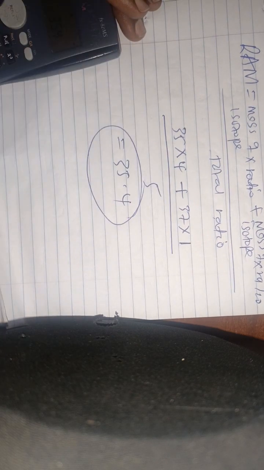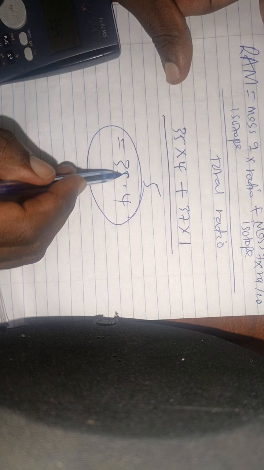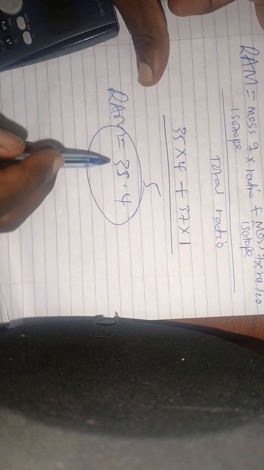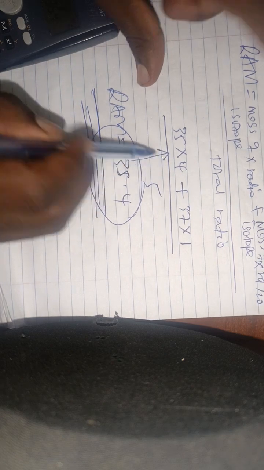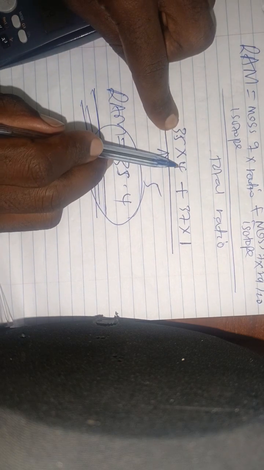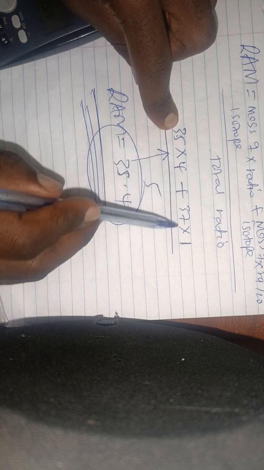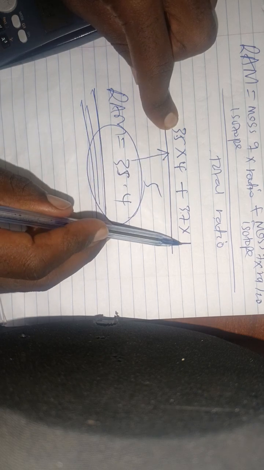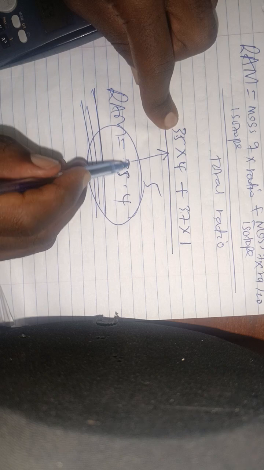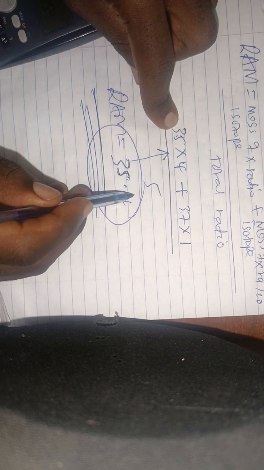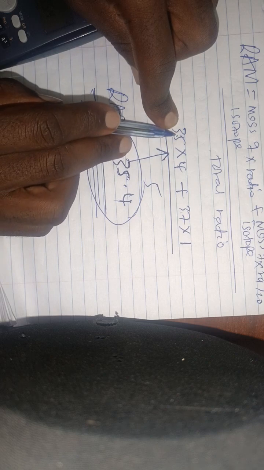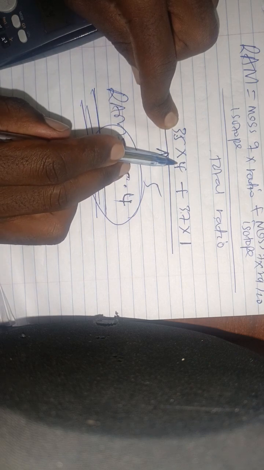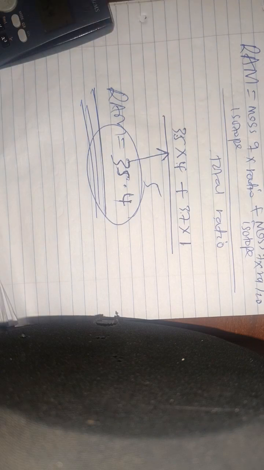So look at that. This RAM, 35.4, is closer to the most abundant isotope, because isotope 35 has the highest abundance with a ratio of 4, but isotope 37 has the lowest abundance with a ratio of 1. So 35.4 becomes our answer because it is closer to the most abundant, which is 35, that has the highest ratio of 4, because the other ratio is 1. So that tells you more about knowing whether you've gotten the right answer or not.